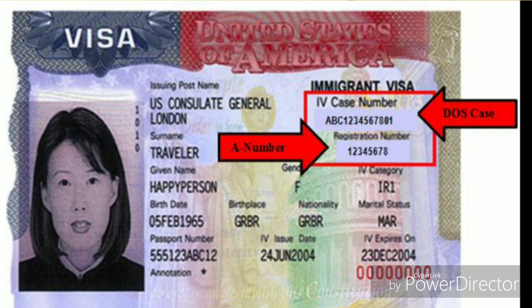Then, at the bottom, it should ask you for your DOS case ID number. That is going to be your IV case number, the one on top of the registration number. That number is a little bit tricky, and I need you guys to pay attention for this next part. As you can see, there are 3 letters, and then 12 numbers after those letters. The system will not allow you to input all 12 numbers. So just put the 3 letters and then the following 10 numbers, excluding the last 2 numbers, the 0 and the 1.